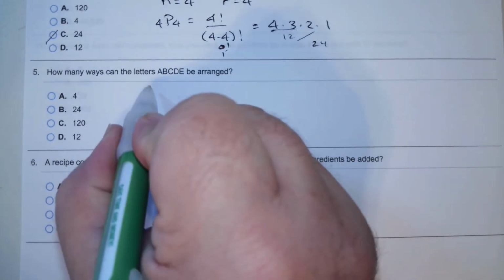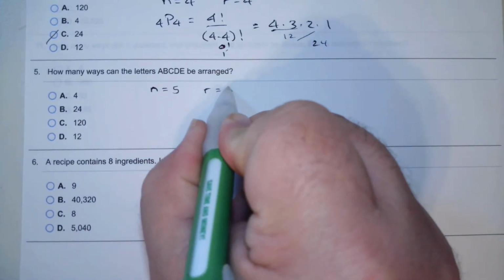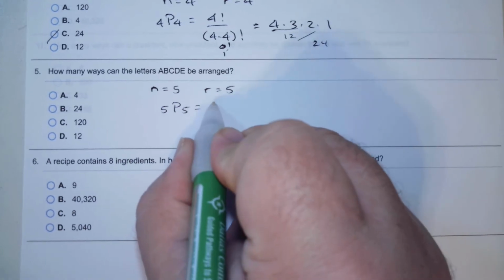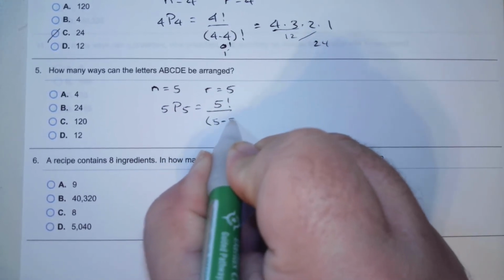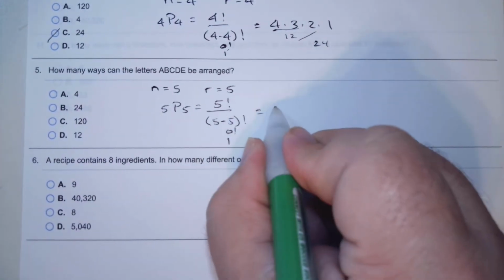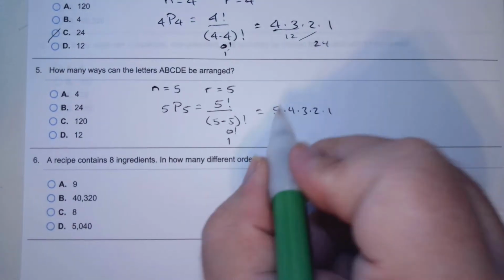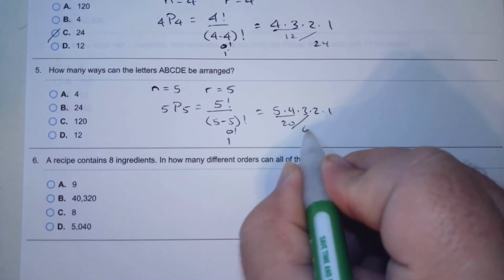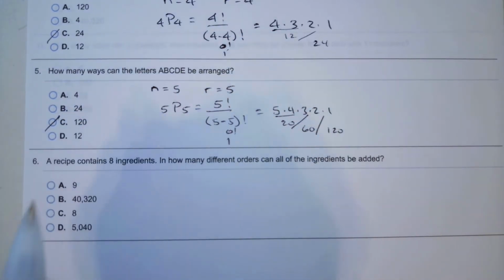Now we have 5 letters. And the same thing, we're going to use all 5. So it's 5P5, 5 factorial over 5 minus 5 factorial, which is 0 factorial, that's 1. So it's 5 factorial, which is 5 times 4 times 3 times 2 times 1. 5 times 4 is 20, times 3 is 60, times 2 is 120. So the answer is C again.